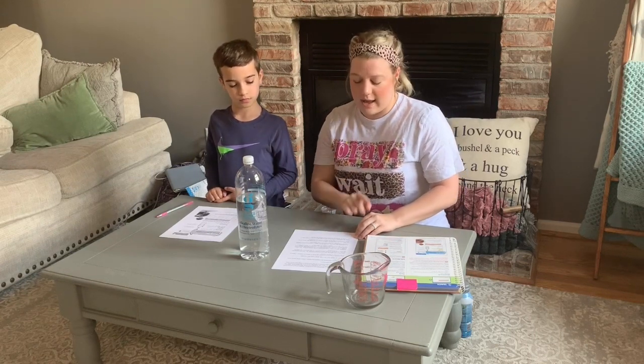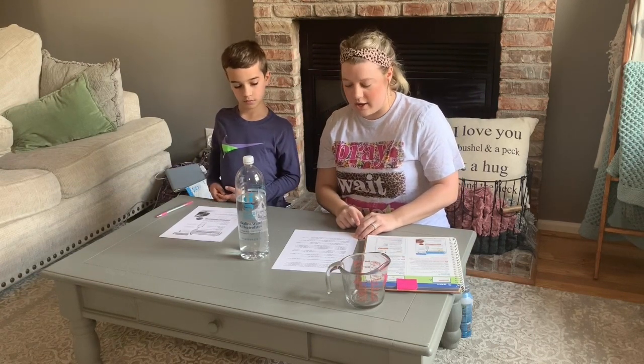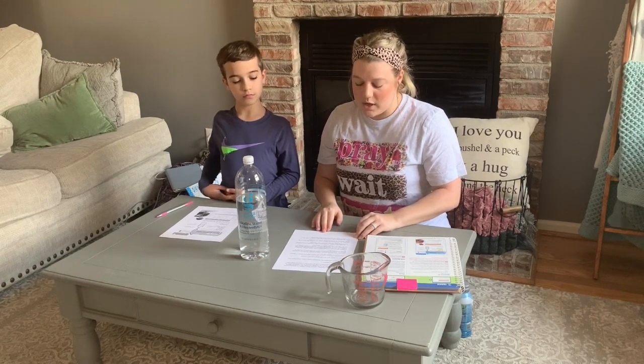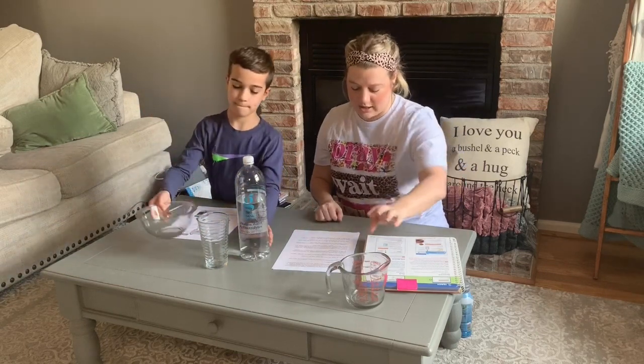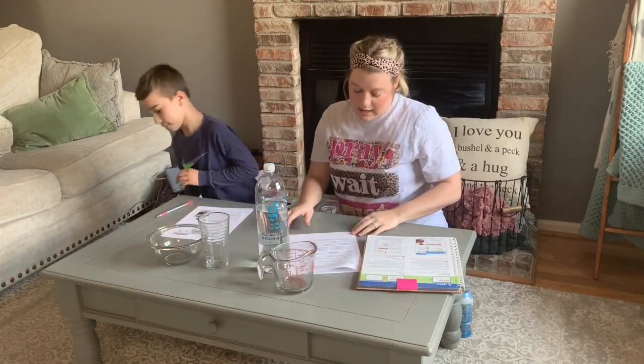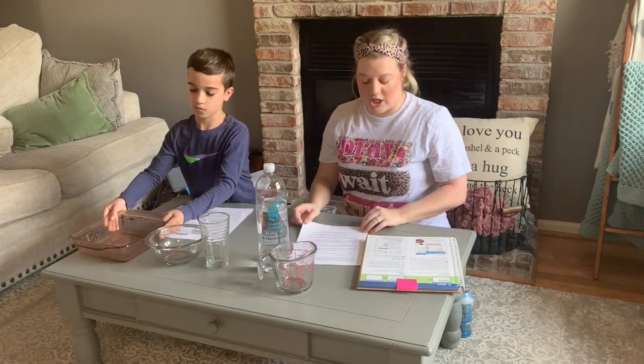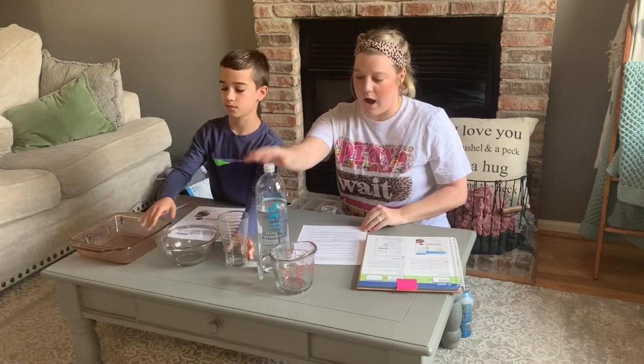One metric unit of capacity, or liquid volume, is a liter. We use a capital L when we label liters. To complete this activity, you will need 3 large containers to hold liquids, a metric measuring cup that measures liters, and water.